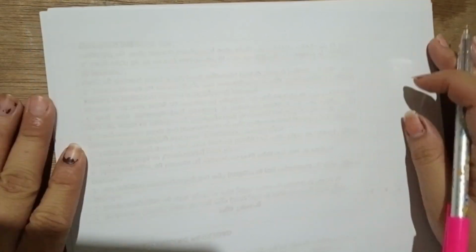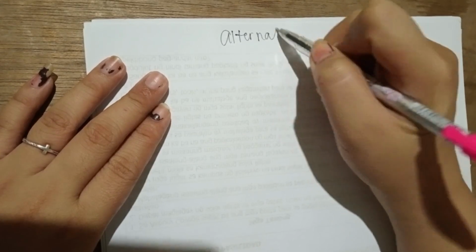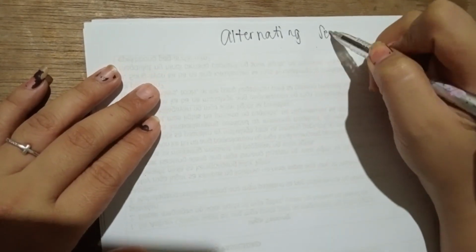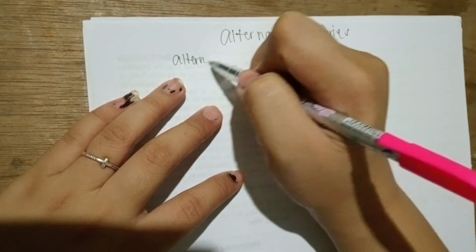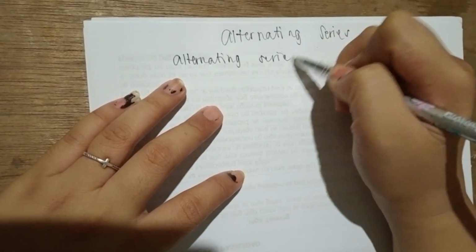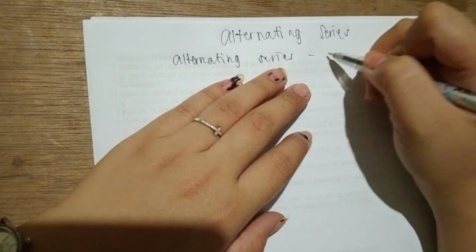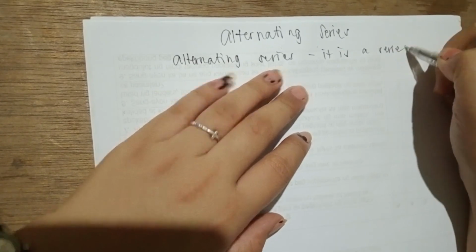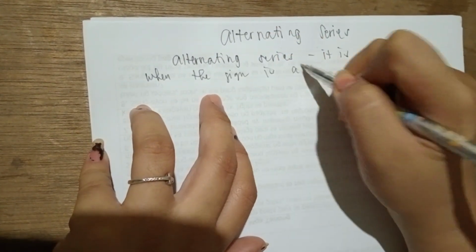So, our third topic is about alternating series. So, ano ba yung alternating series? When you say alternating series, it is a series wherein the sign is alternating.